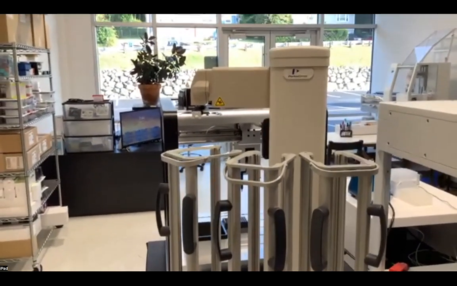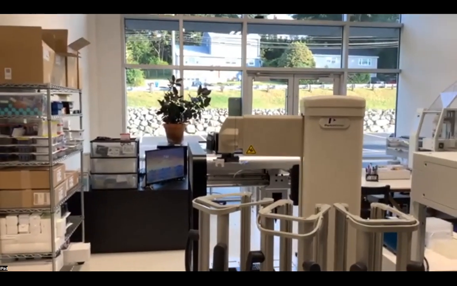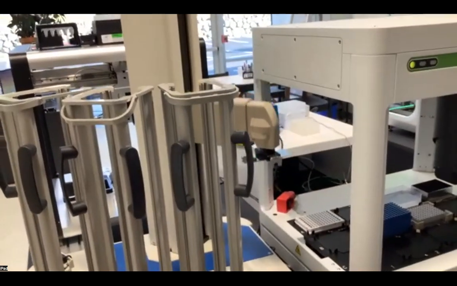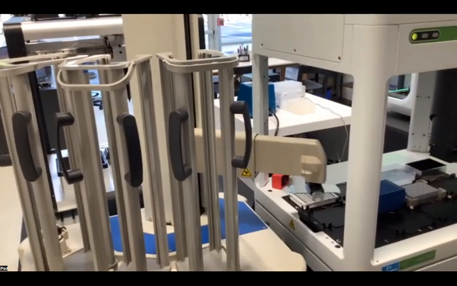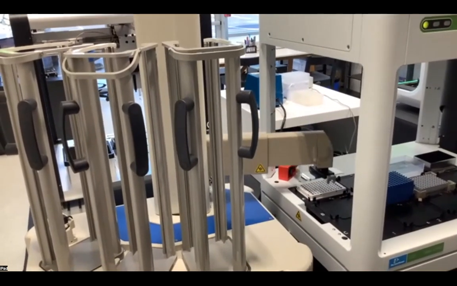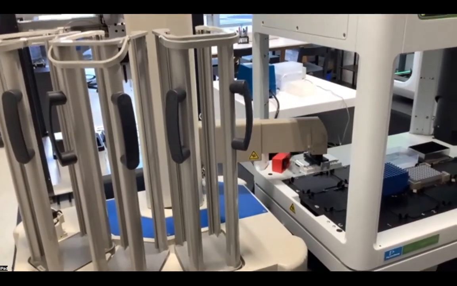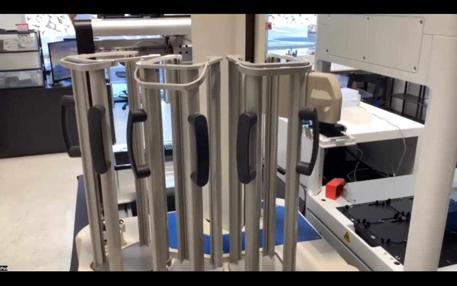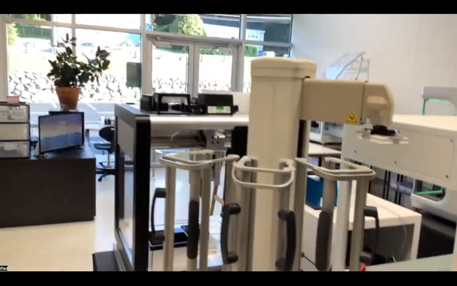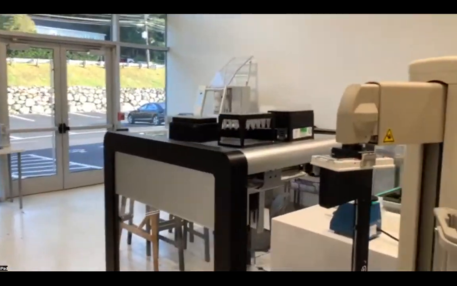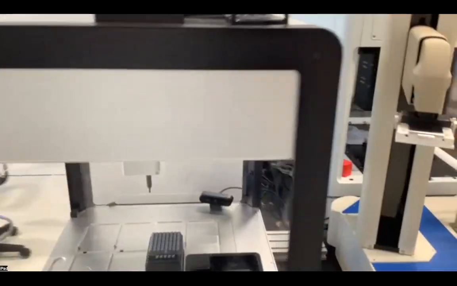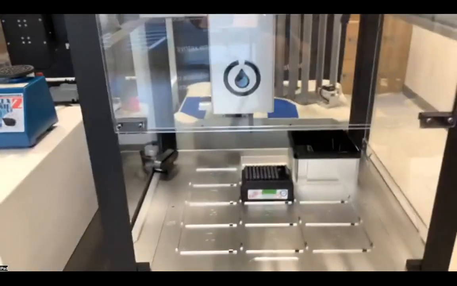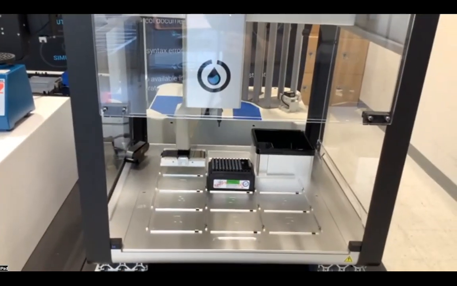The Twister arm does take a second to initialize internally before moving over to be able to access this plate. And we'll then whip around and place the plate onto the deck space here.